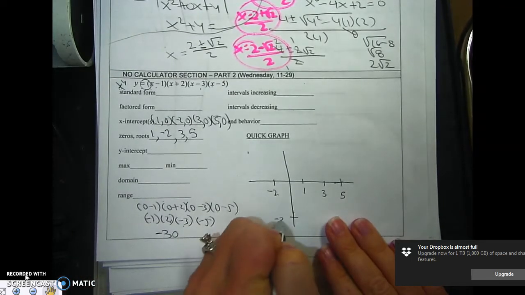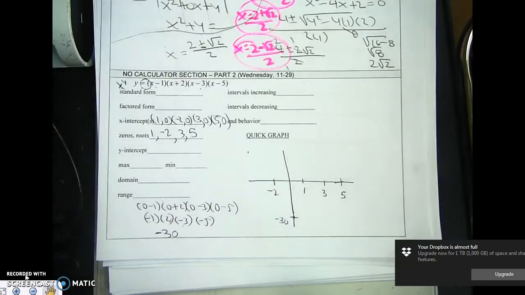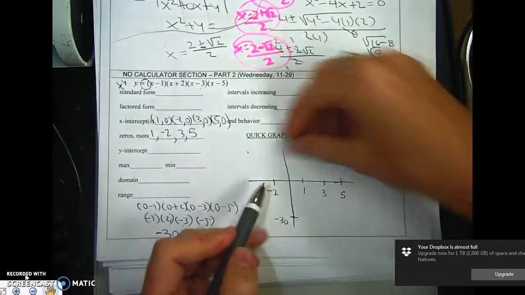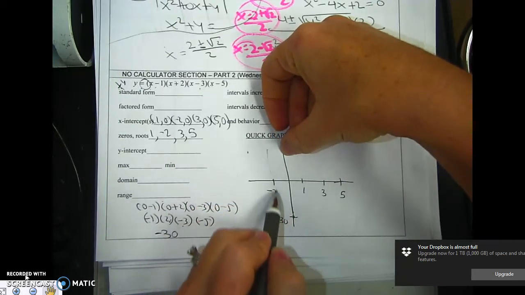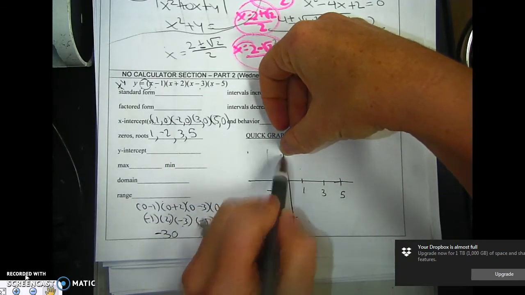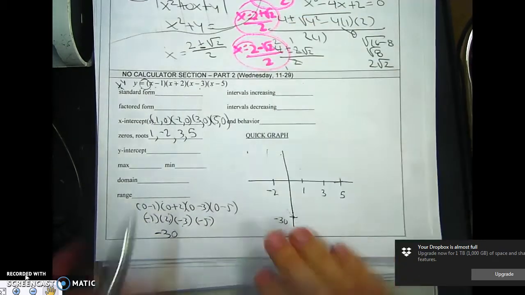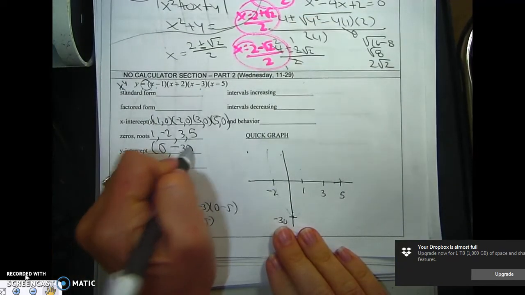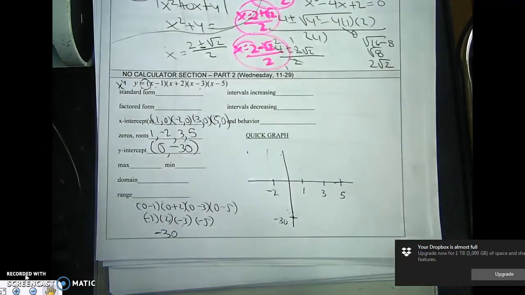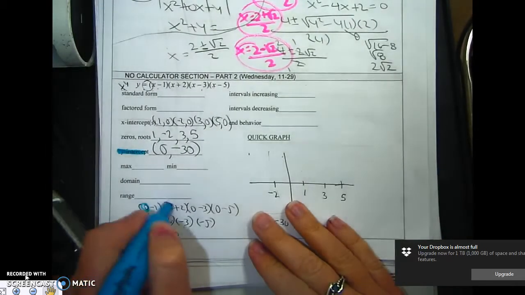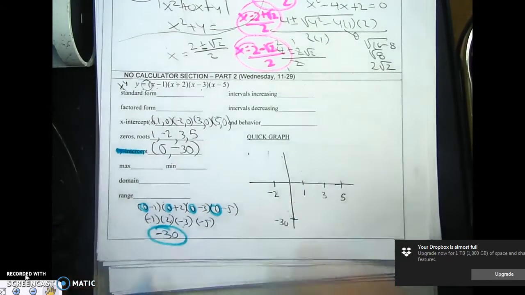Okay. Now, I know that you don't have a calculator, but I want you to see that if it was up here and I started going, it wouldn't make sense that it was up there. So I know that it has to be negative. So (0, -30). Let me highlight and show that my y-intercept is because I plugged in 0. And there's how I got my answer.